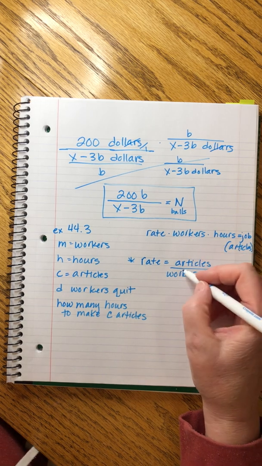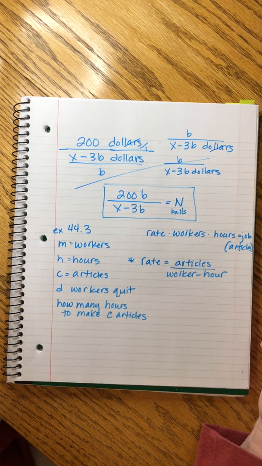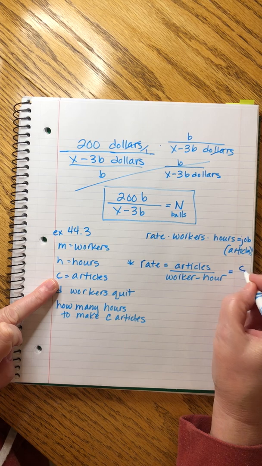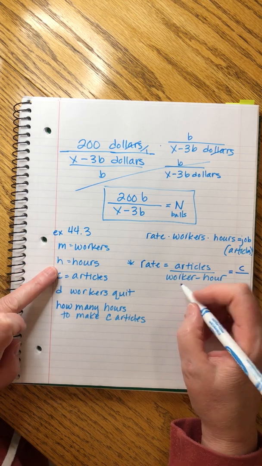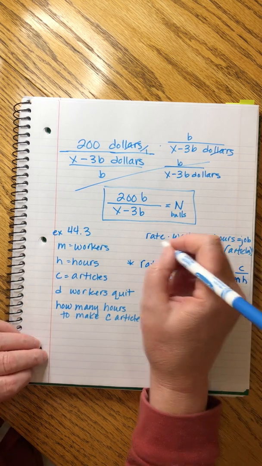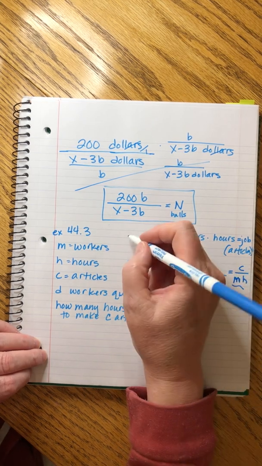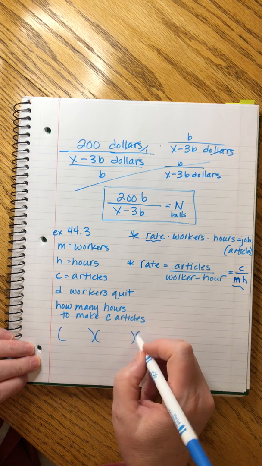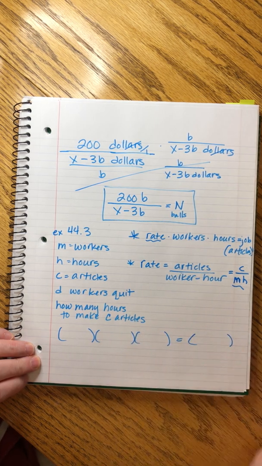All right, so now I'm gonna set this up. My rate, give me a second, I'm finding my place. So my rate is equal to the number of articles, C, over the workers, M, times the hours, H. So M. Okay, so this is the rate that I can use right there. So now I'm going to set this up. Rate times the number of workers times the number of hours equals the articles.